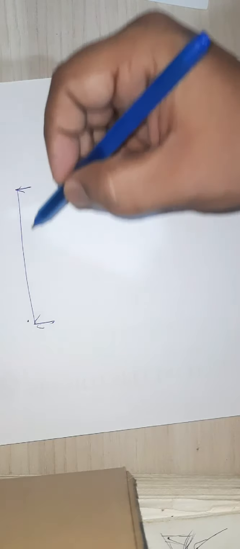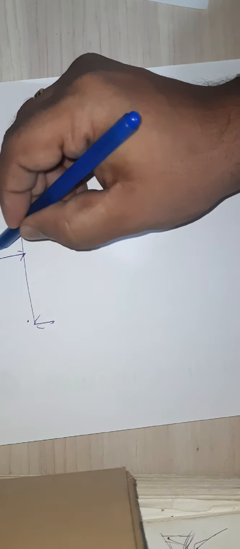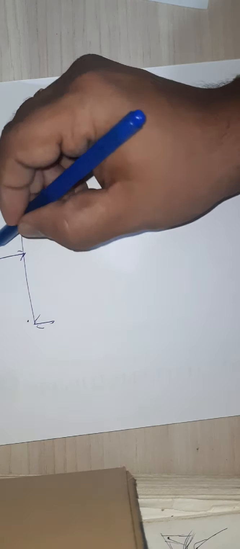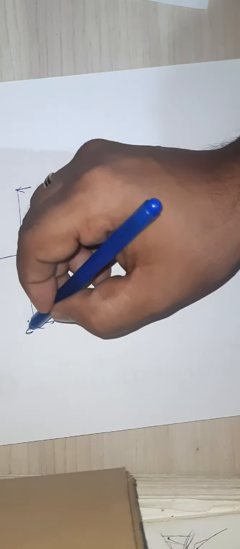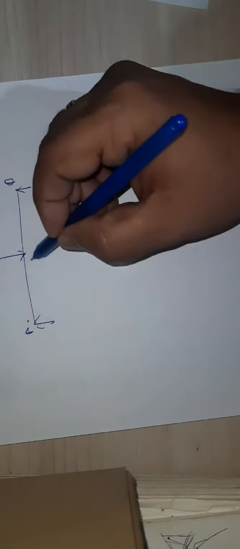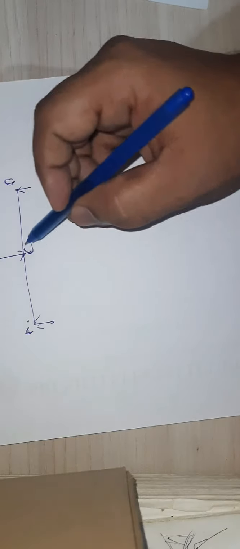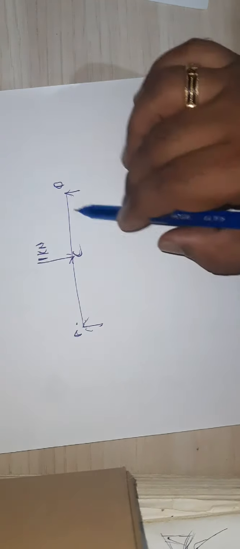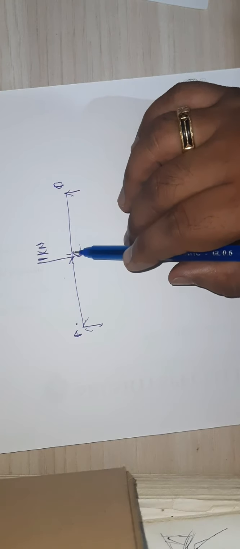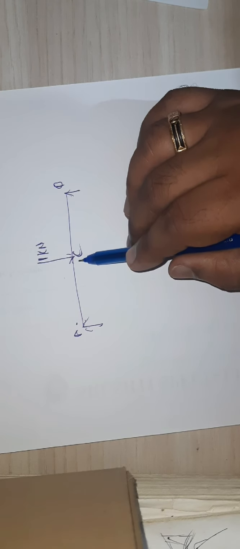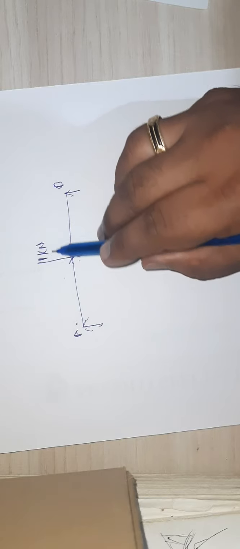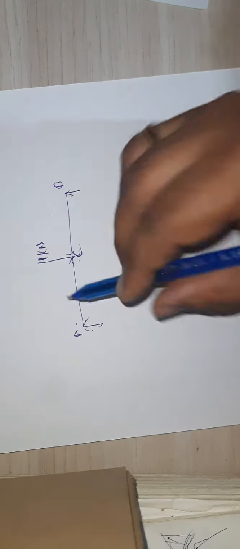So here you remove all the loadings and apply a unit load at the point where you need to calculate your deflections. This is point A and this is point B. Here you can see, guys, this is a beam. You remove all the loadings for the given beam, and at the point where you need to calculate your deflections, apply 1 kilonewton.